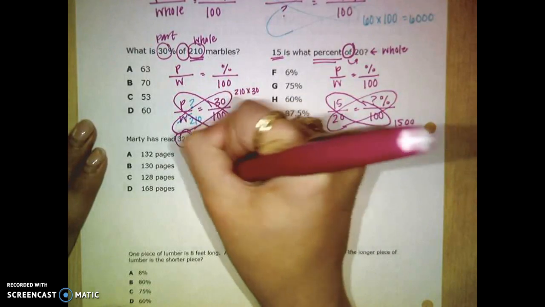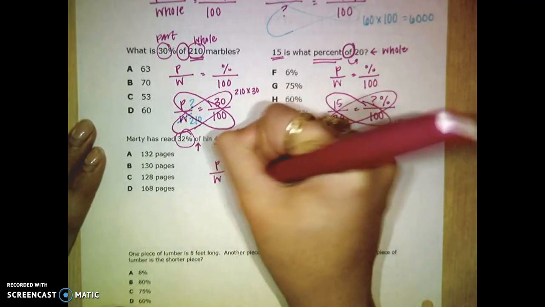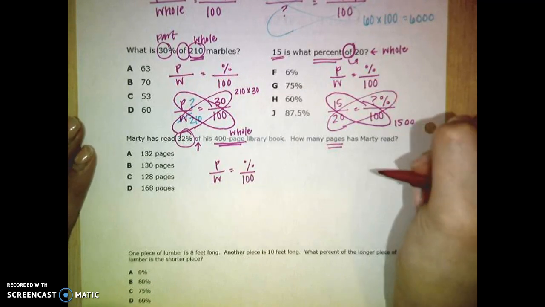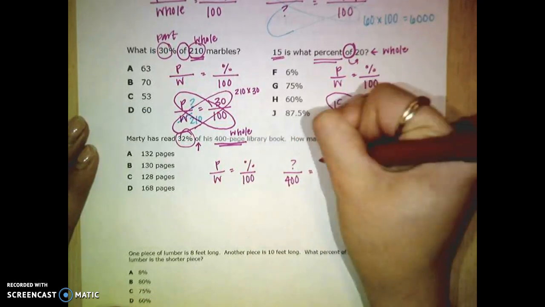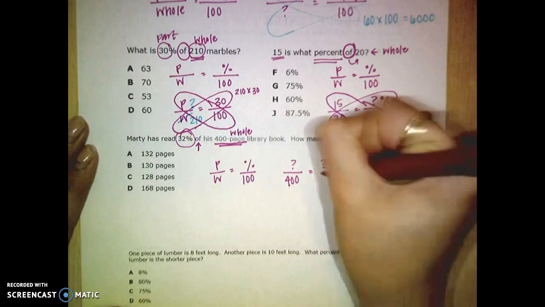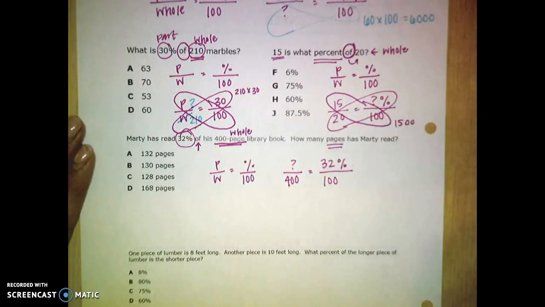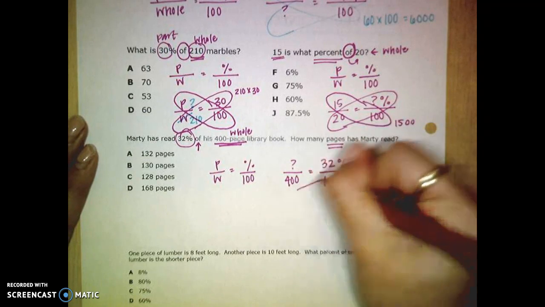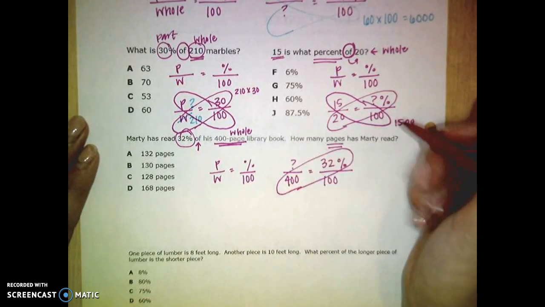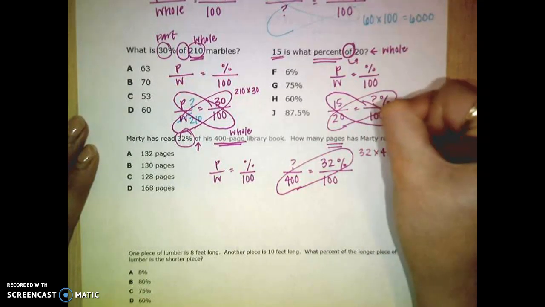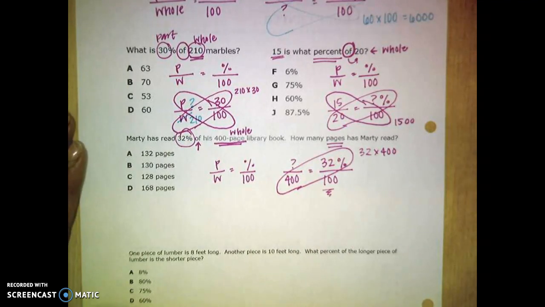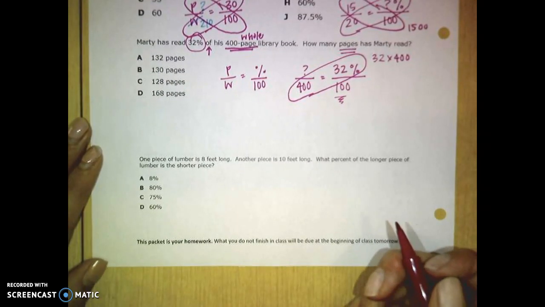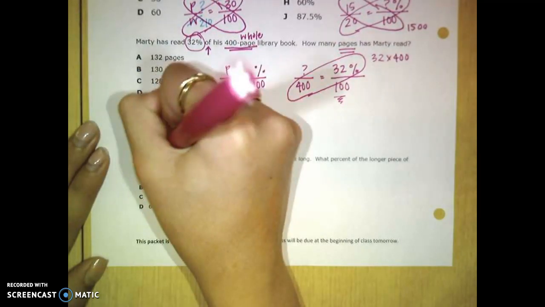So we're still writing part over whole equals percent over 100. I know this feels repetitive, but it's every single question today. The part, we don't know. The whole book is 400 pages. We know he's 32% of the way through out of a possible 100%. We're multiplying 32 times 400. And going to divide by 100 to find our final answer. Your last question about lumber is going to be the one that's on Google Classroom.